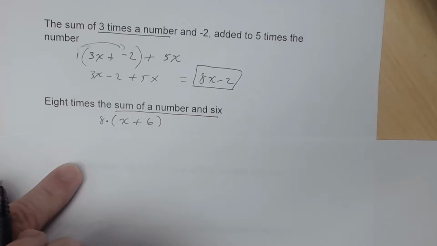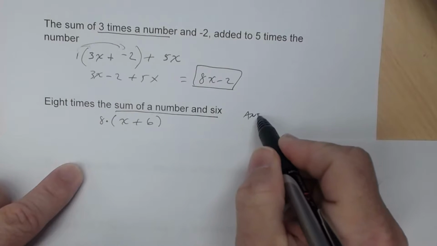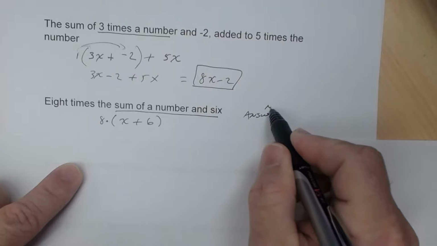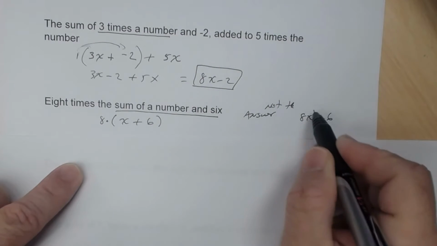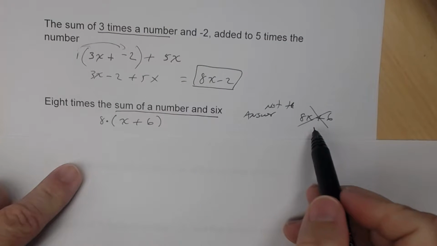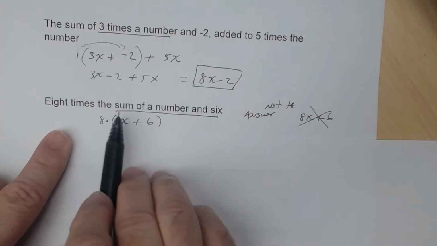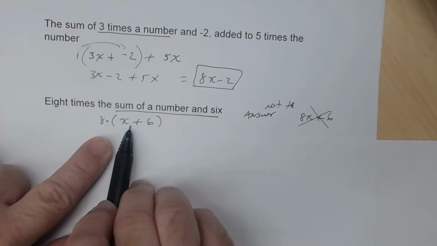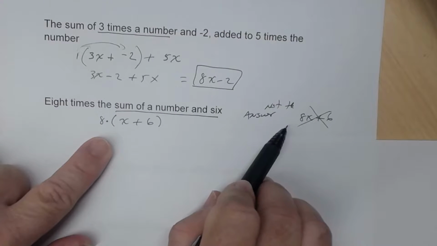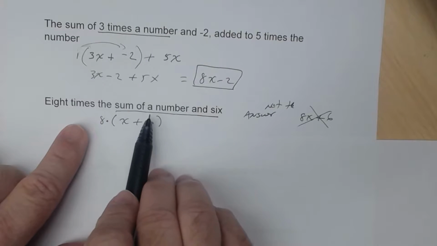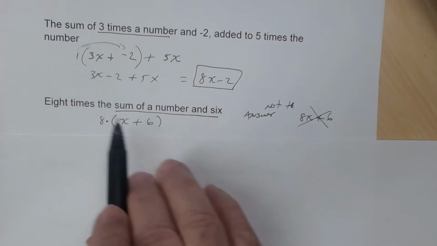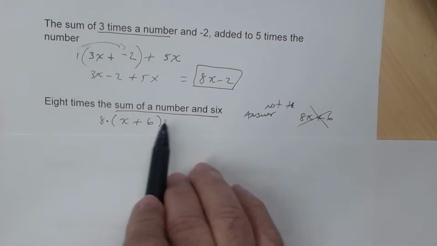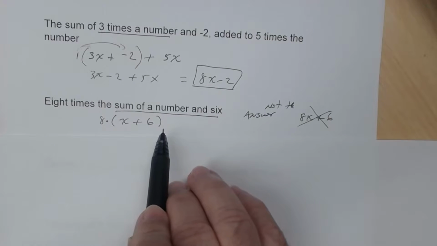So the parentheses were important. The answer is not this. Make sure you understand that. Don't say 8 times a number and 6. That's incorrect. 8 times the sum of a number and 6 is this, not this. This does not say 8 times a number added to 6. That's what this other one would be, but that's not what this says. It's very important to understand the difference between the two.